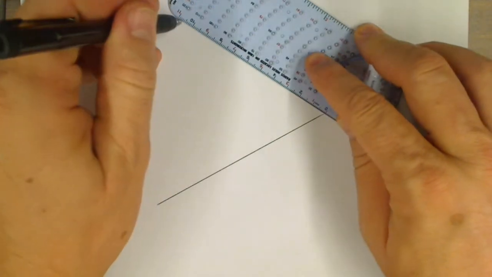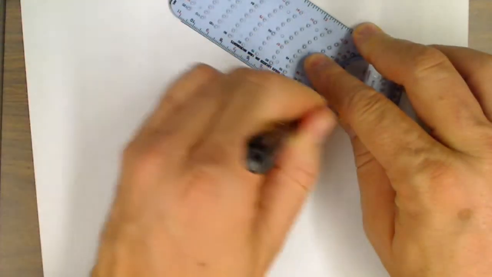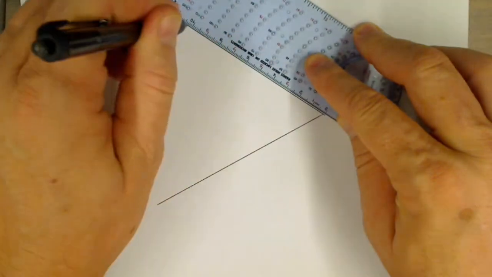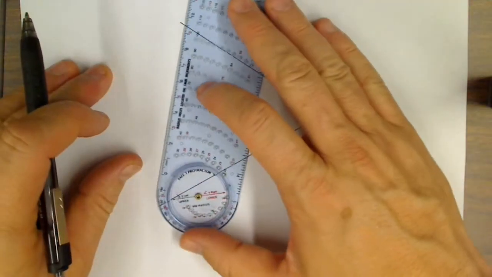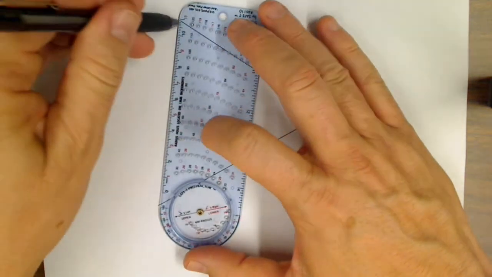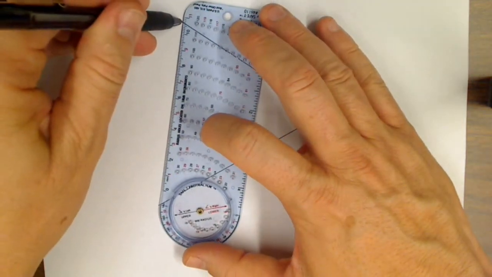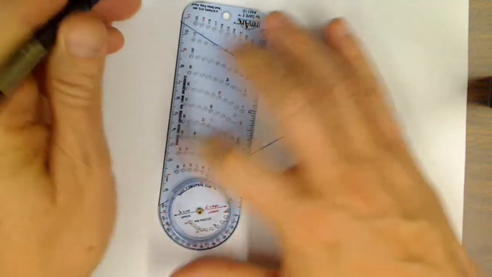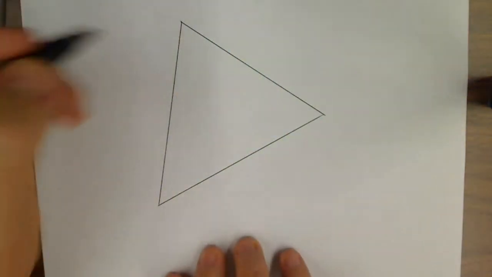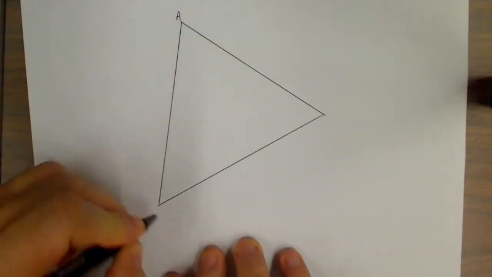So first we'll start by drawing a triangle, and I'll just use a fairly equilateral triangle, although it might be better if I did a scalene triangle. This is basically the same on all three sides. Okay, so here's triangle ABC.